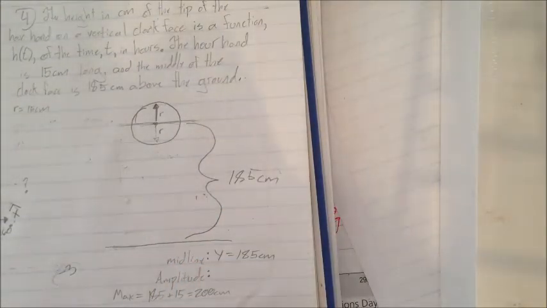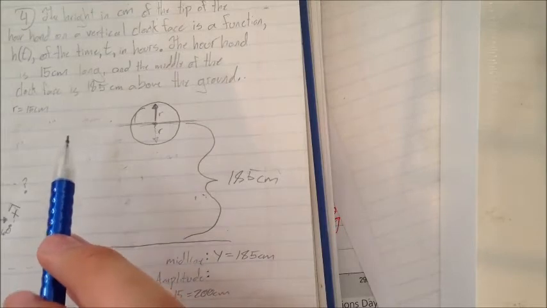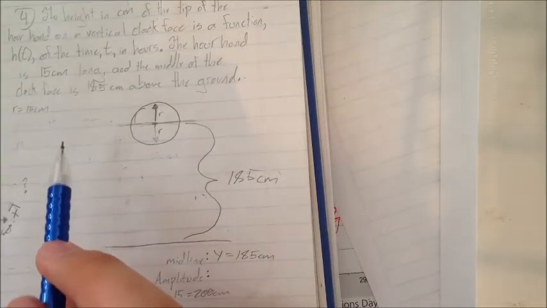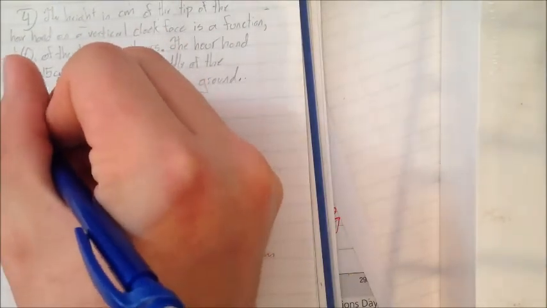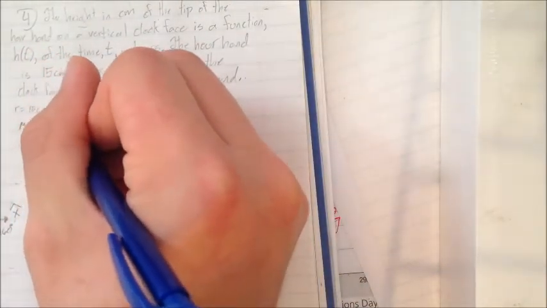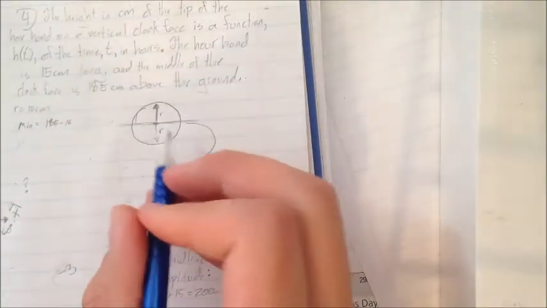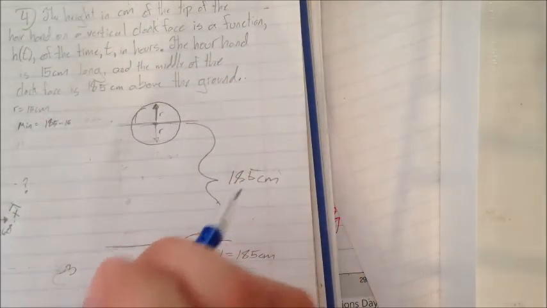Okay, I'm going to do whatever math is left over up here. We can also take our minimum, which will be just the opposite: 185 minus 15, because at 6 o'clock the hand points down, taking 15 away from the value of 185 centimeters.